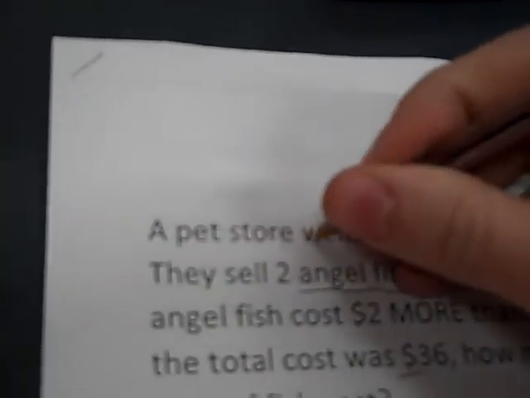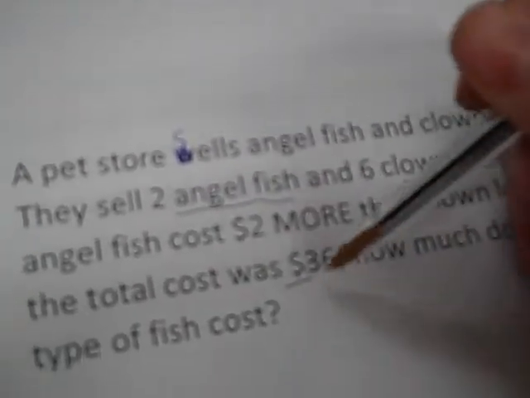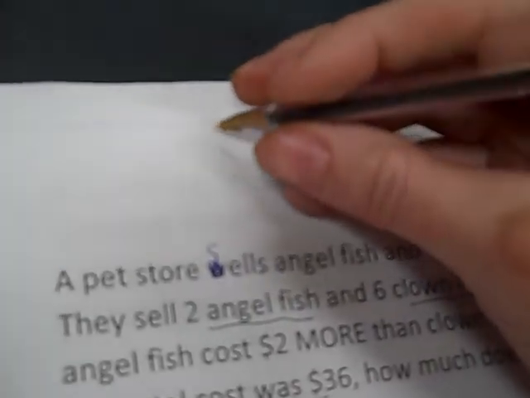Okay, first off, this is supposed to say sells. A pet store sells angelfish and clown loaches. They sell 2 angelfish and 6 clown loaches. The angelfish cost $2 more than clown loaches. If the total cost was $36, how much does each type of fish cost? So I've got angelfish, clown loaches, and money, so that's 3 units.